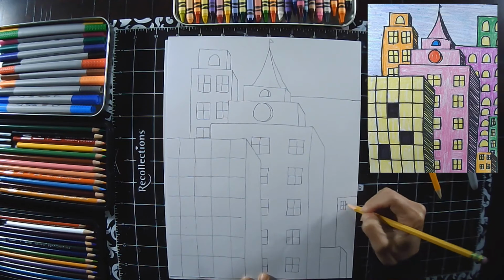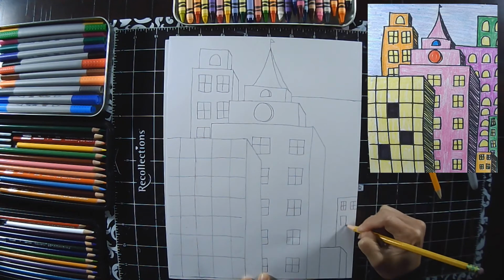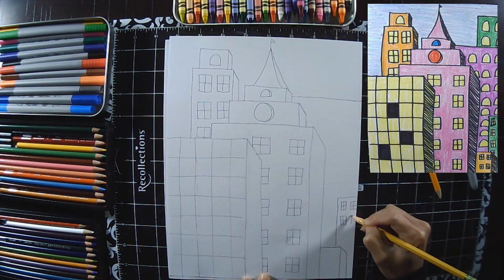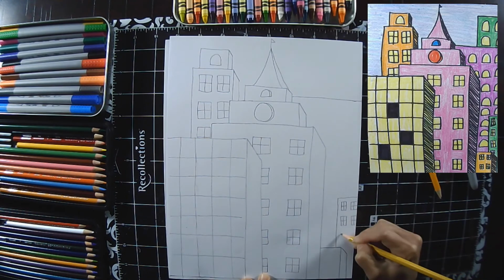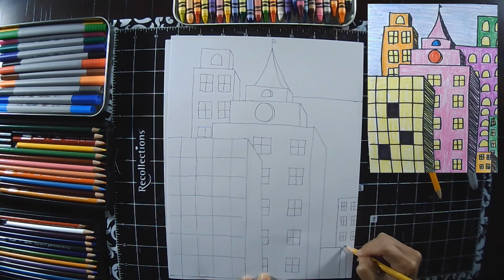These windows are going to be smaller than these windows because my building is smaller. Again, overlapping lines, it disappears.